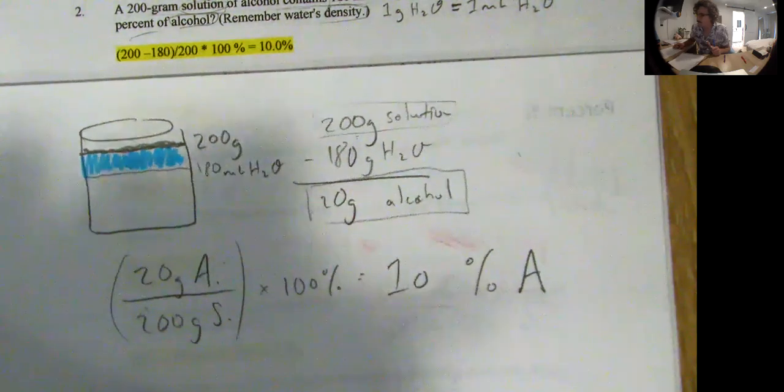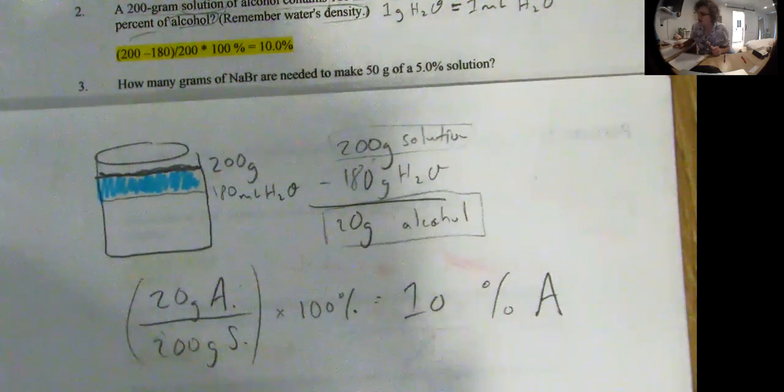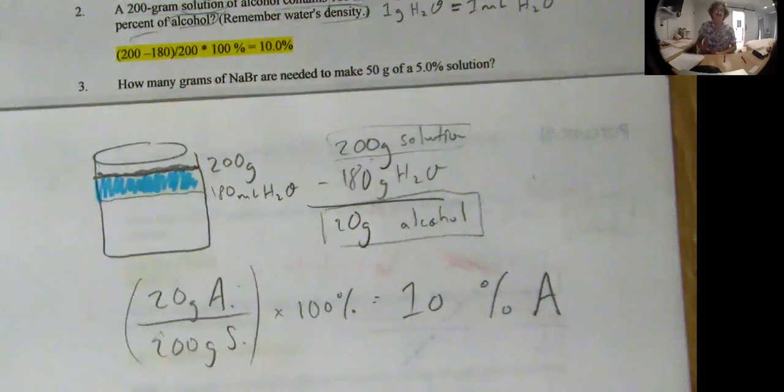Next question. How many grams of this compound, NaBr, which is known as sodium bromide, are needed to make 50 grams of a 5.0% solution? Okay, we want to make a 5.0% solution of sodium bromide, which means that 5% of the solution will be the sodium bromide, and the total solution is going to be 50 grams. We want to make a 50-gram solution.